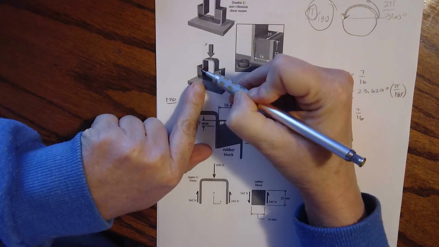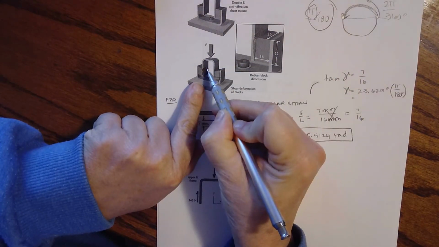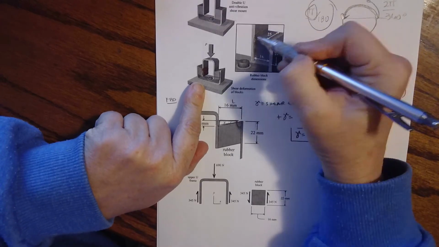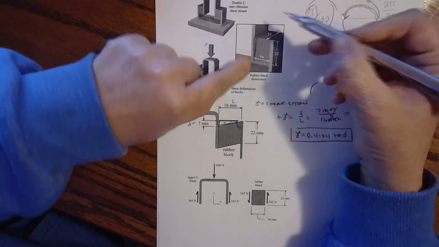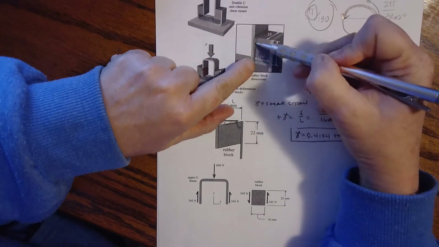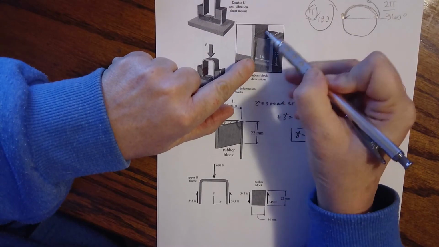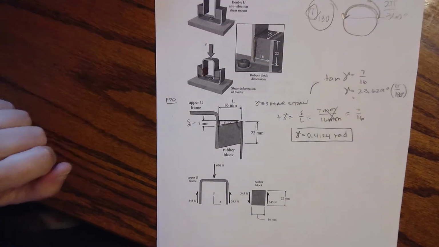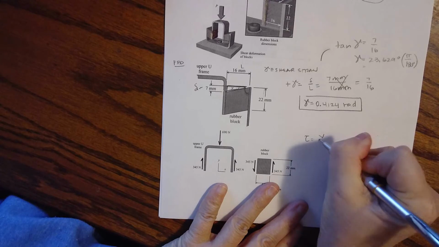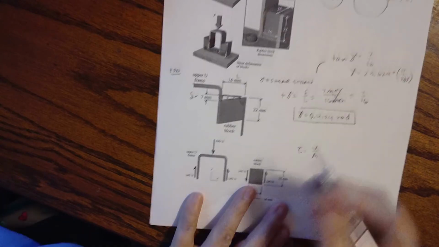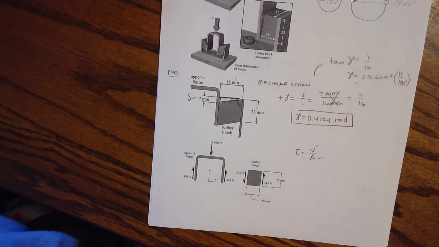So we're looking at the height of the rubber block and the width into the paper. Where would we glue? We would glue it at this connection point. So that area has to be 22 times 25. It's that front part of the block. I know that shear stress is V over A, so I have to calculate V and A.